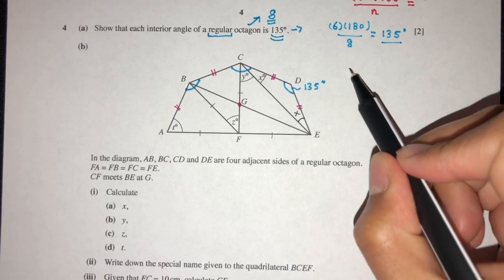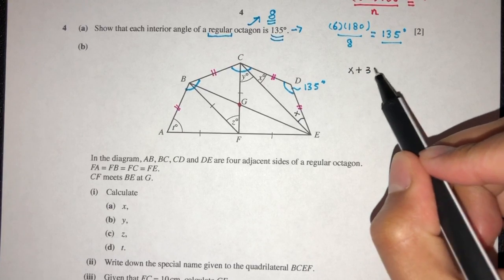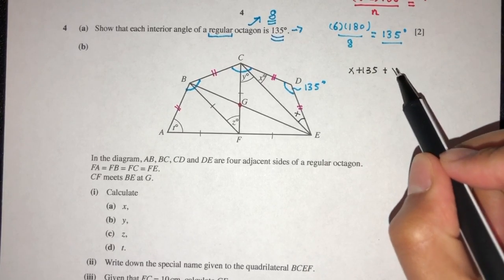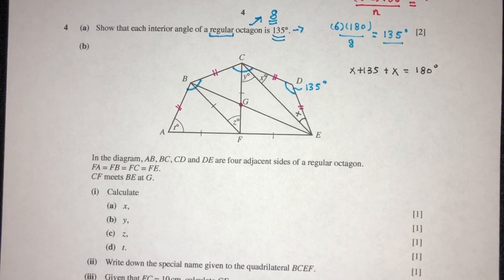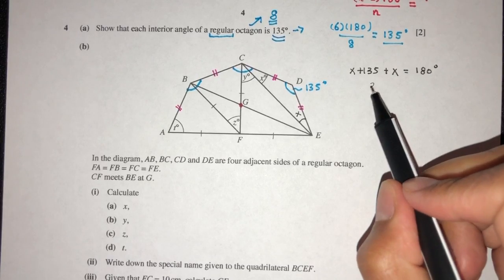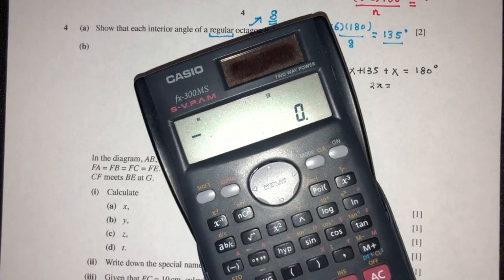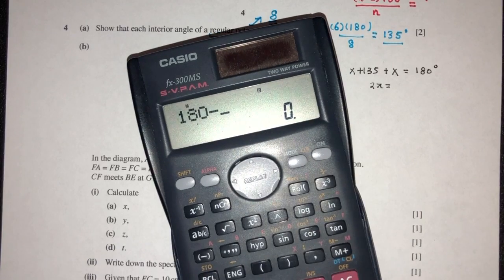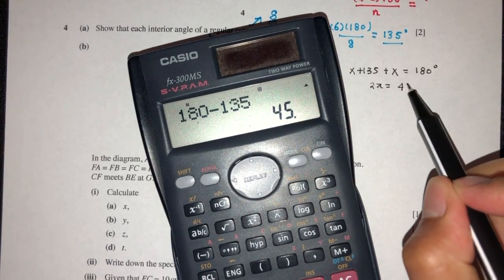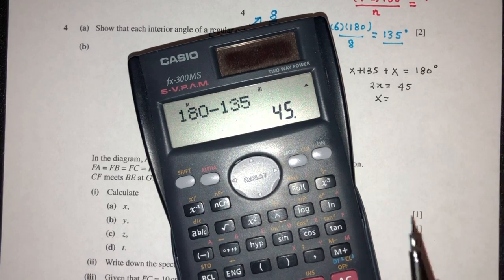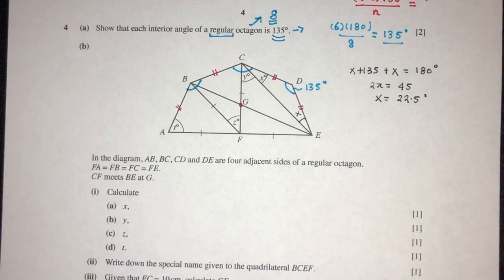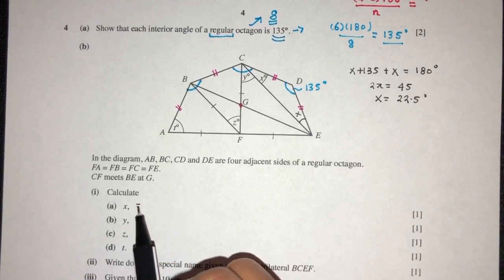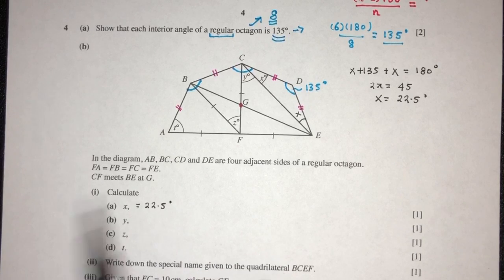So X plus 135 plus X will give you 180, because the sum of the angles in a triangle will always add up to 180. So 2X will be 180 minus 135, that should be 45. Finally X will be that divided by 2, which is 22.5 degrees. Your first answer here will be 22.5 degrees.